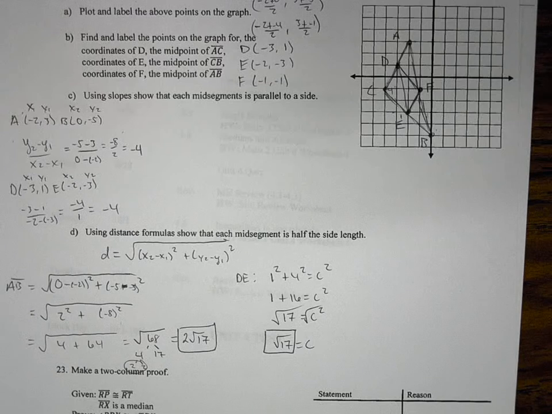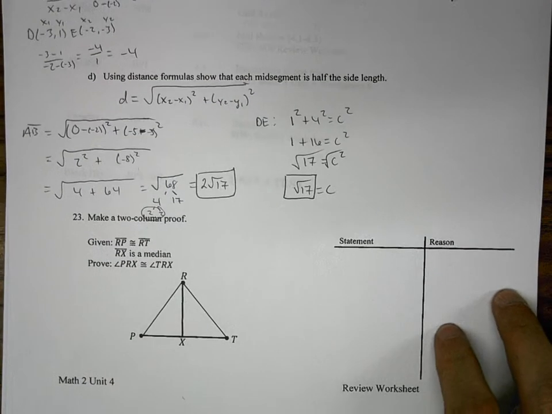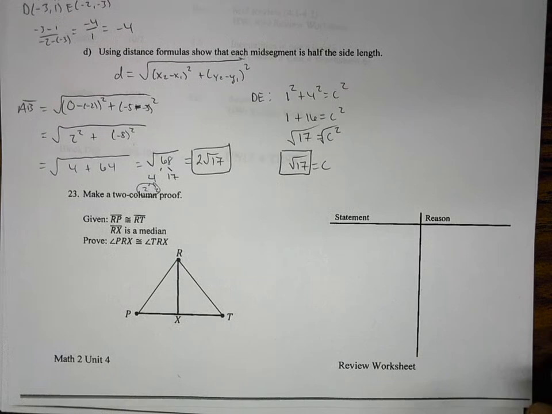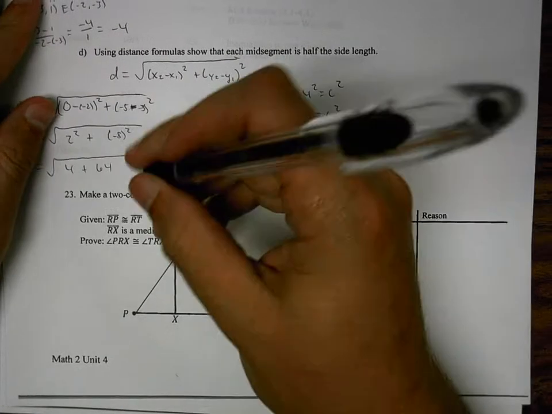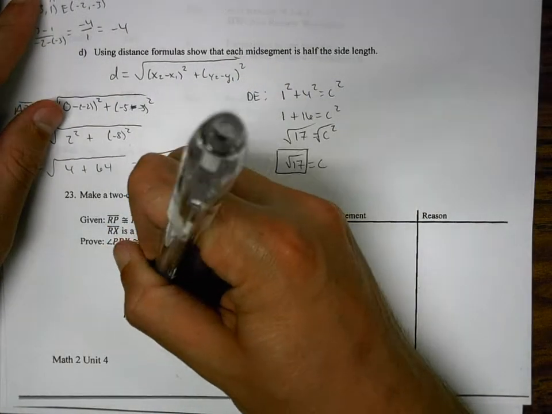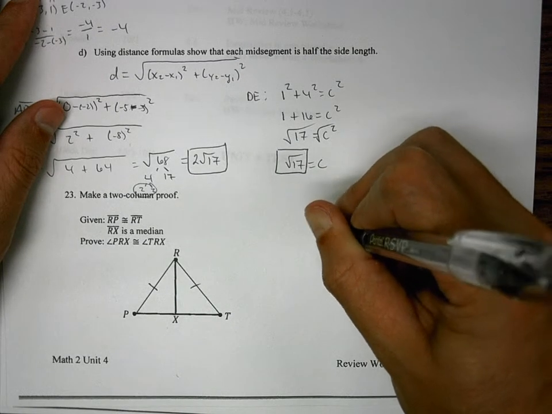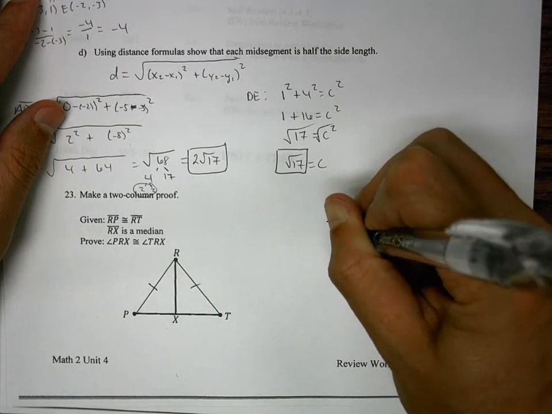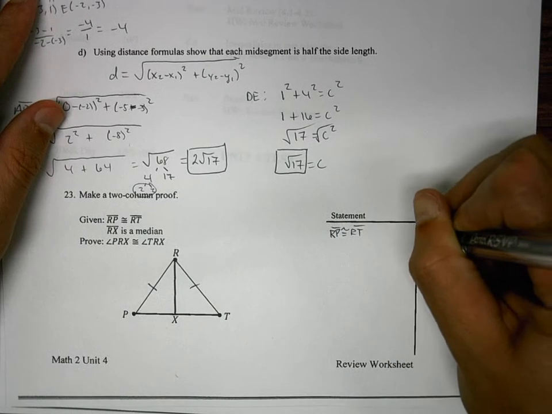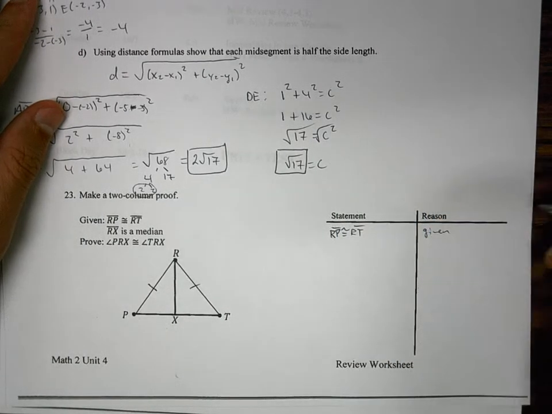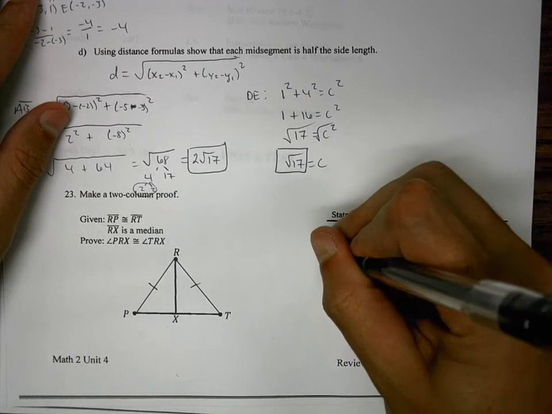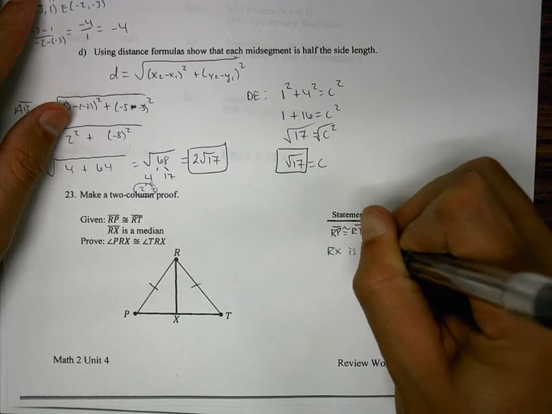And again, they want you to do this for the other few sides as well, just to get the practice in. For 23, make a two-column proof. RP, RT, that's given. So RP is congruent to RT, that's given. We get to mark it. It also says that RX is a median.